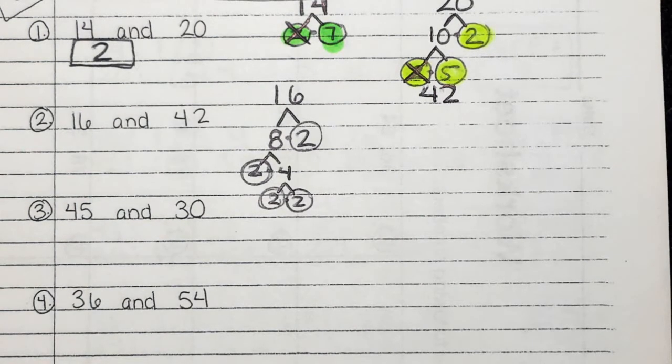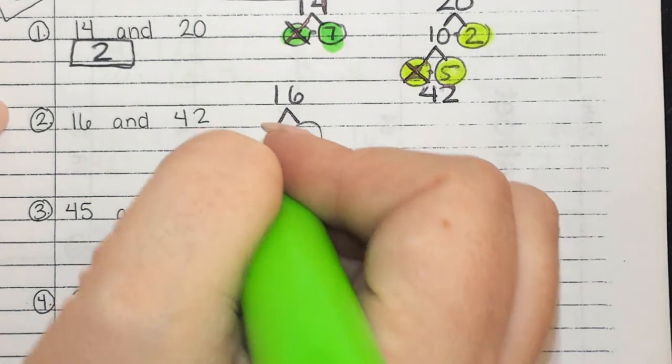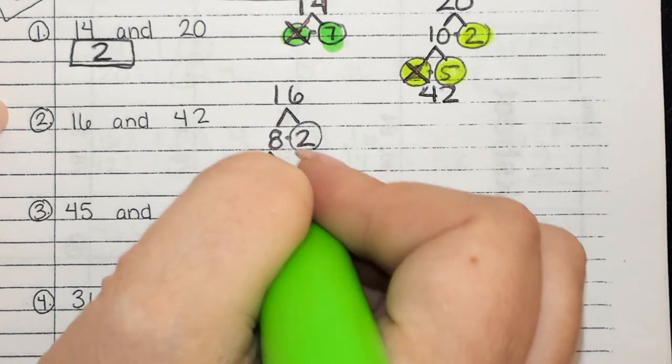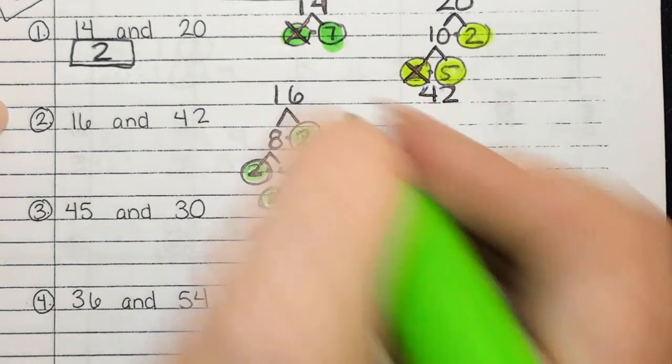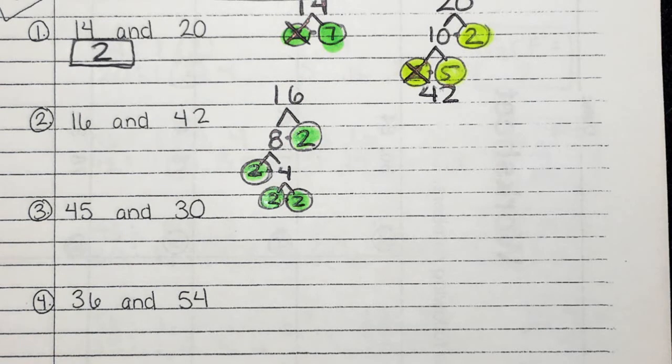And I'm going to go over those. That's going to be my first tree, so I'm going to do that in green. All right, again, you don't have to use highlighters. This is just to help me in my notes so I know what's happening.